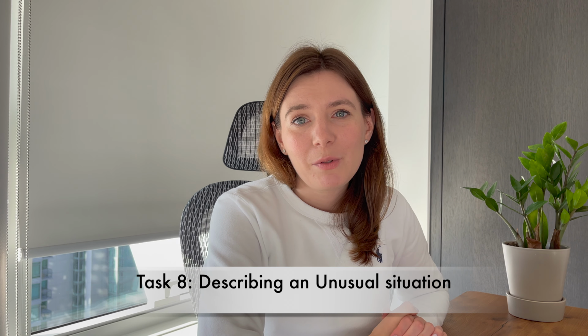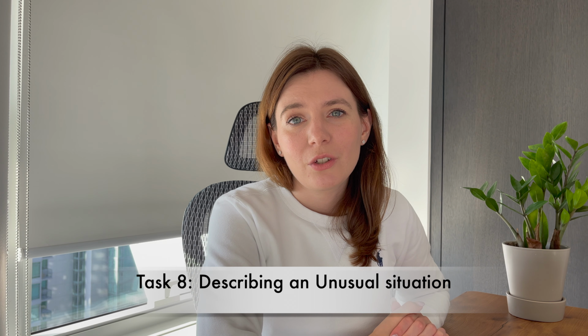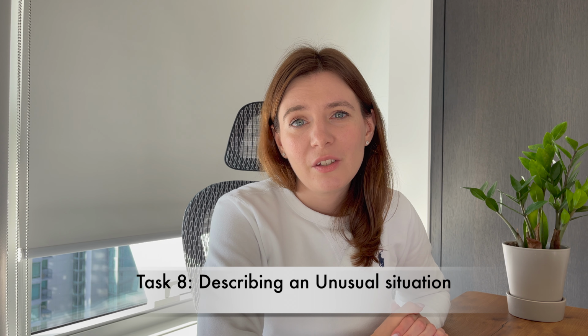Task 8, CELPIP Speaking, is describing an unusual situation. So your prep time here is going to be 30 seconds and you'll get 60 seconds for speaking. And so you'll see a picture in front of you on the screen, and your main task will be to describe this unusual picture to the person who is on the other side of the screen.